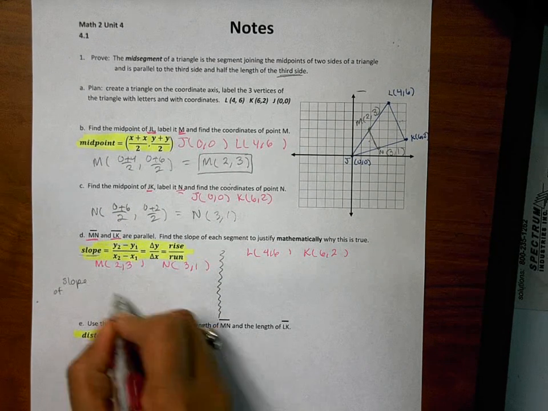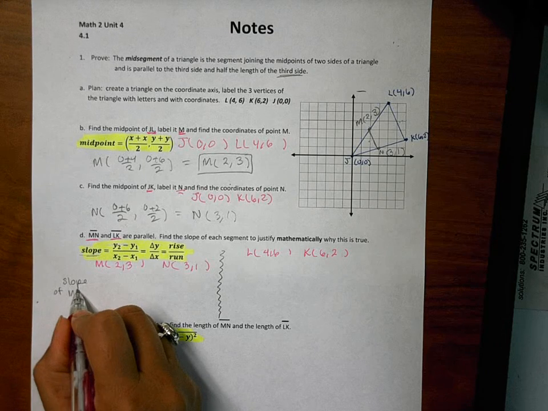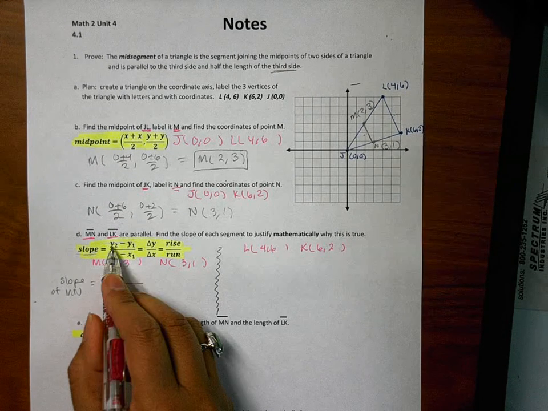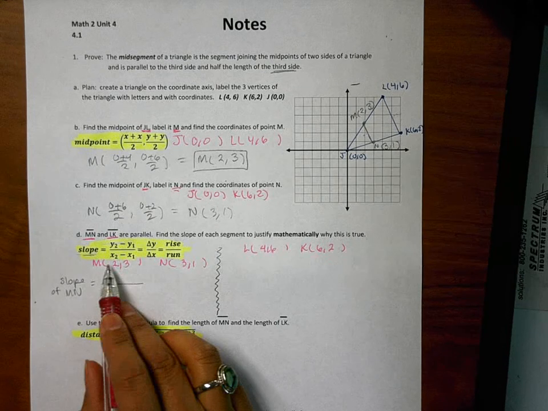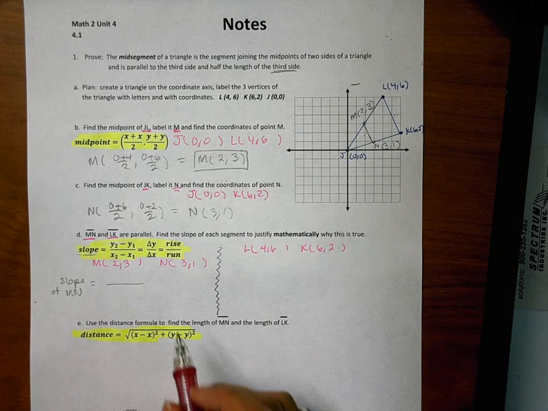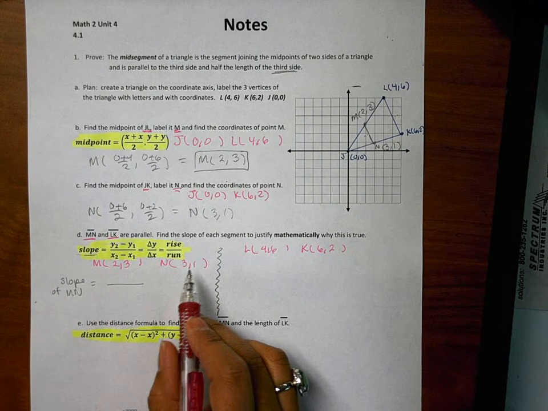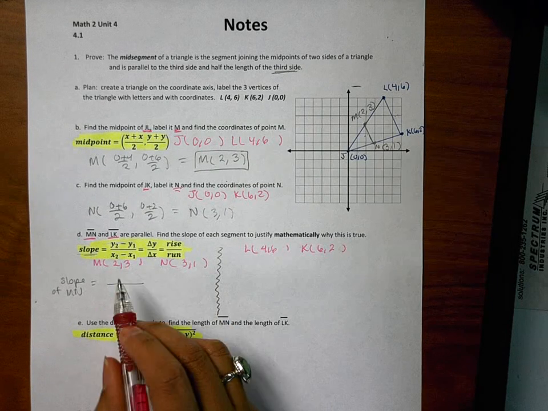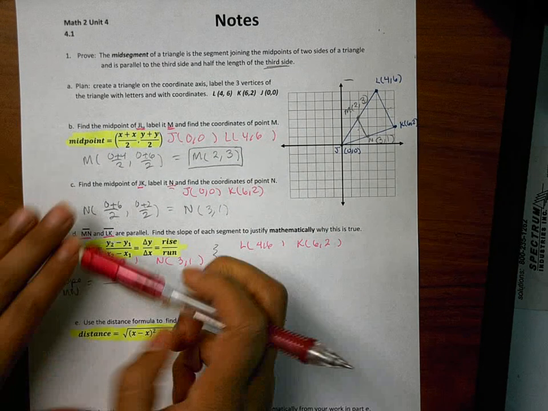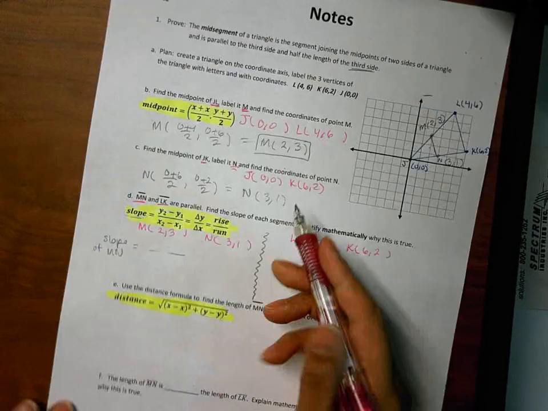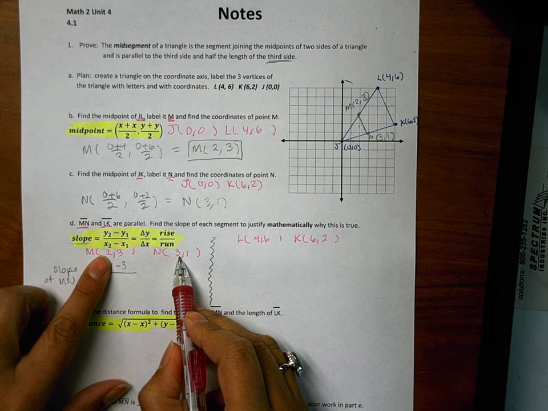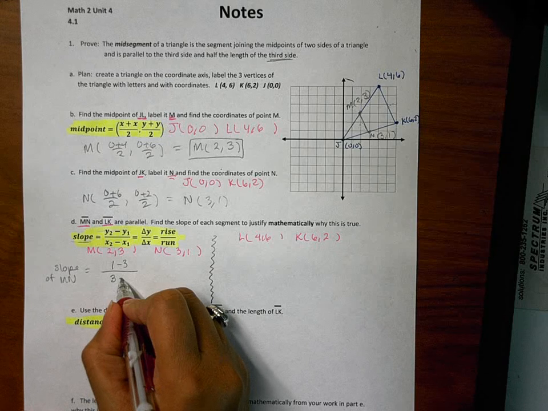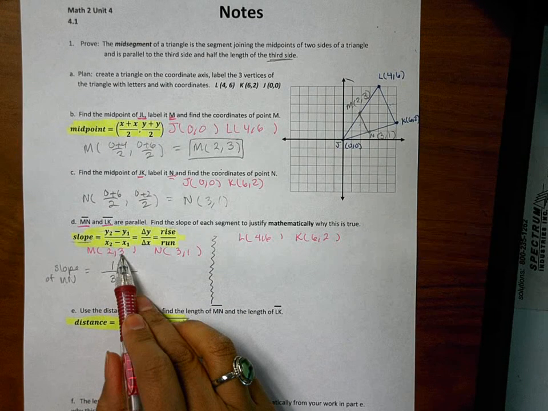Okay, slope of MN. You take the difference of the y's, y2 minus y1, over the difference of the x's, x2 minus x1. You have done this in previous classes. I'm going to start with the one on the right, 1 minus 3 over the x values 3 minus 2.